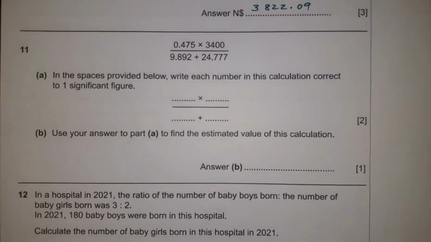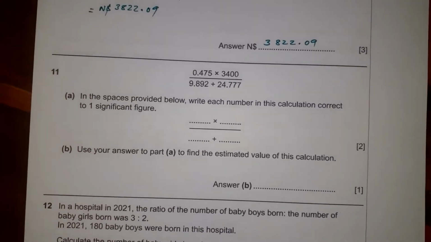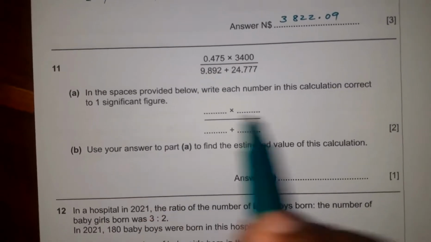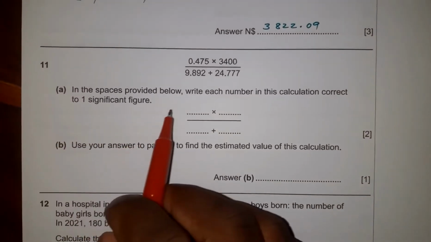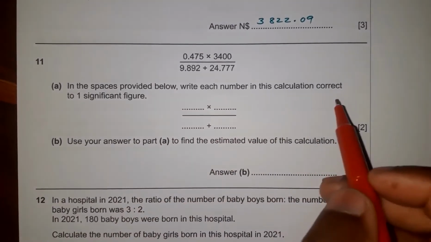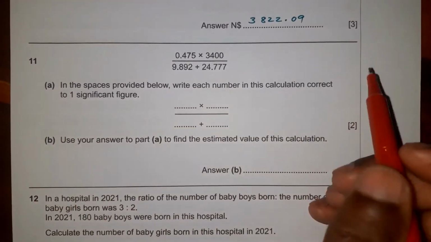Number 11. I'm going to use a different color this time around. In the space provided below, write each number in this calculation correct to one significant figure.